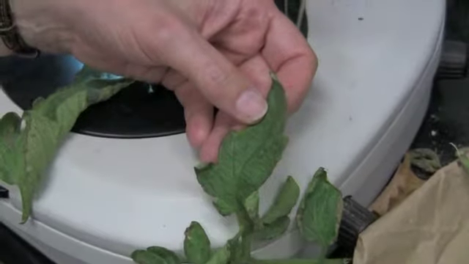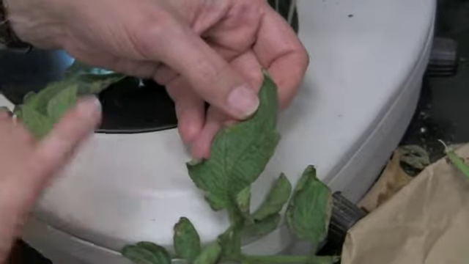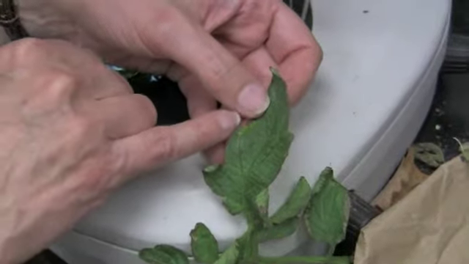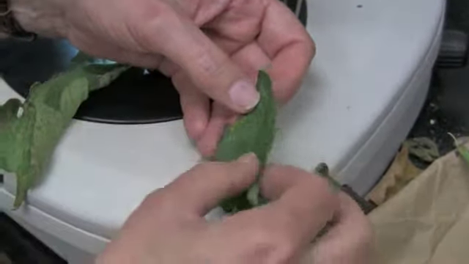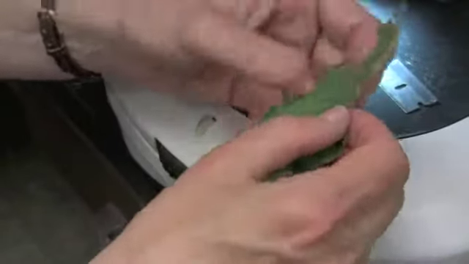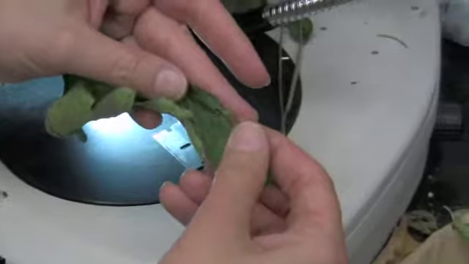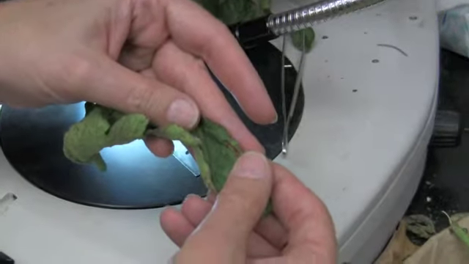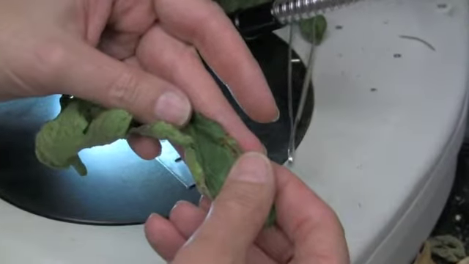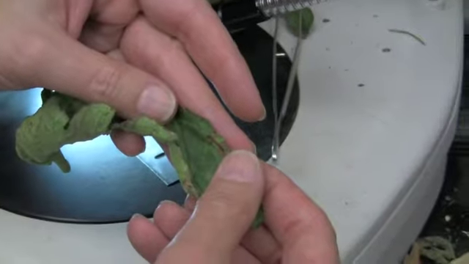In addition to looking at the small spots on this tomato leaf, I also noticed some lesions along the edge of the leaf. I once again took a small section of the edge of the leaf. You can see here where I've cut out a small piece where the lesion is, and have made a microscope slide, and once again we're looking for bacterial streaming.